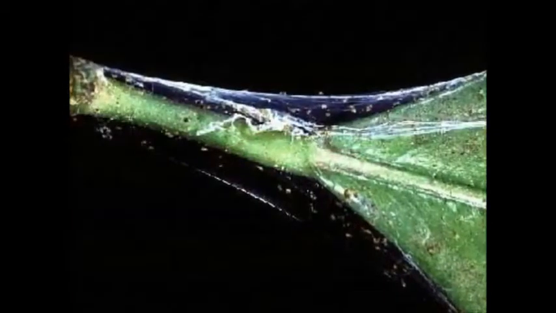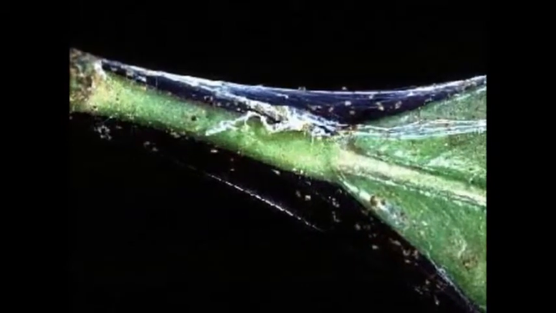Spider mites cause spotted damage on leaves and may be found on all parts of the plant. They're very small and often difficult to see without using a magnifying glass. Just like a spider, they may produce silk webs.